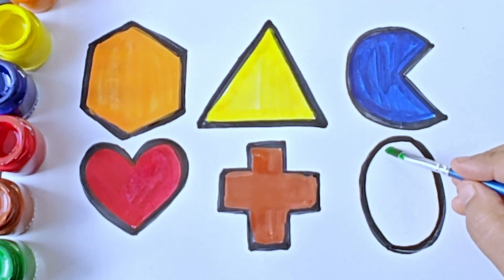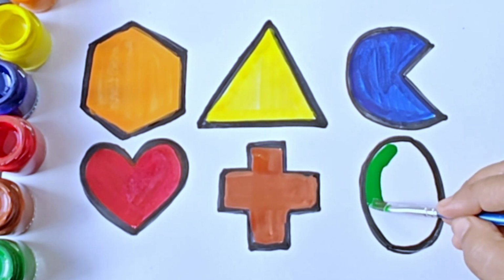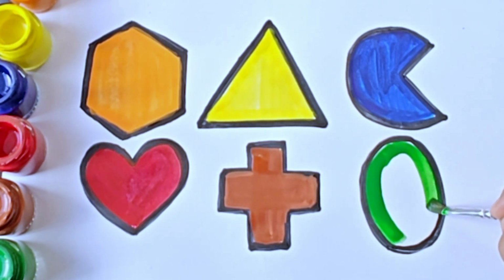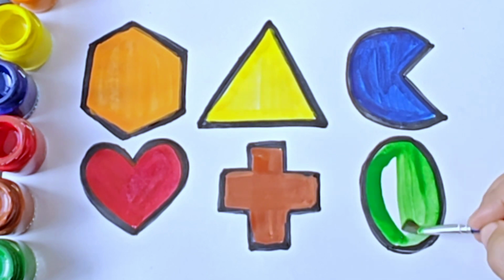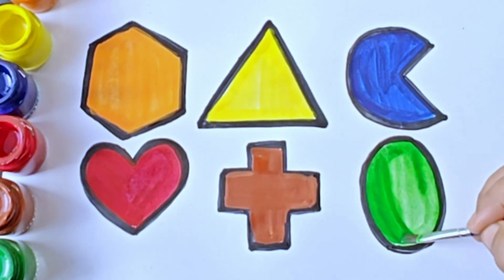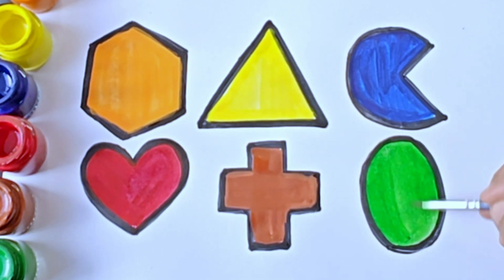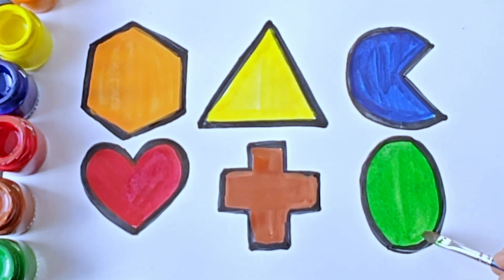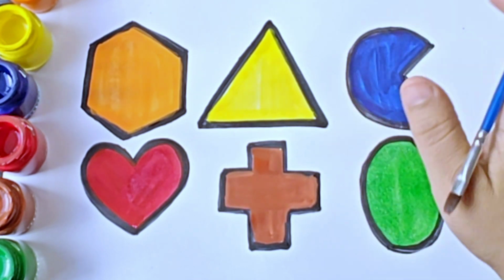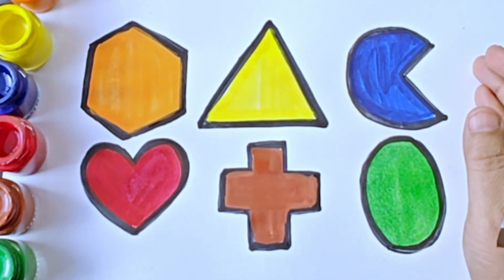Green color. Oval. Kids, let us recall the shapes and color name once again.